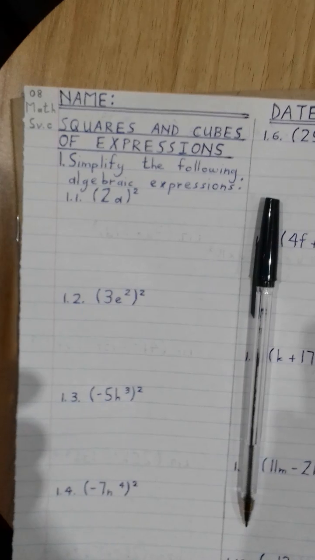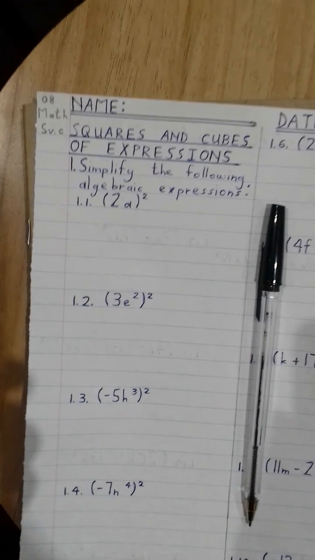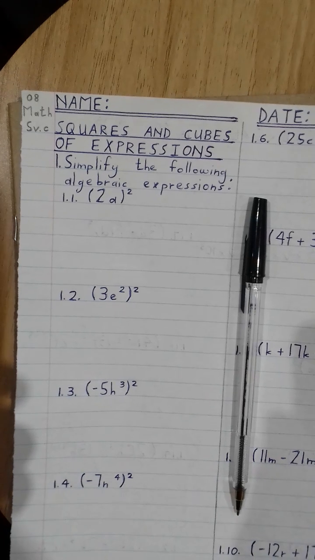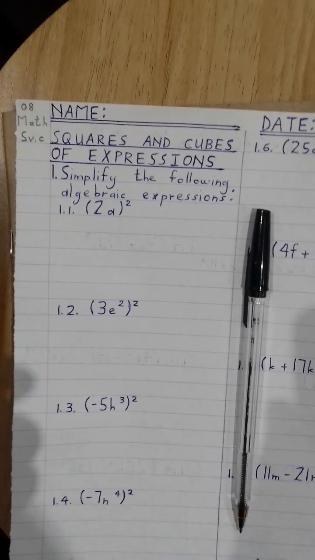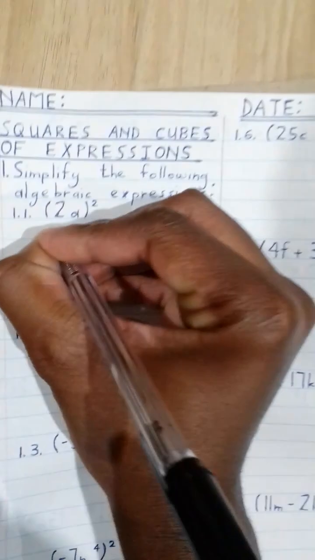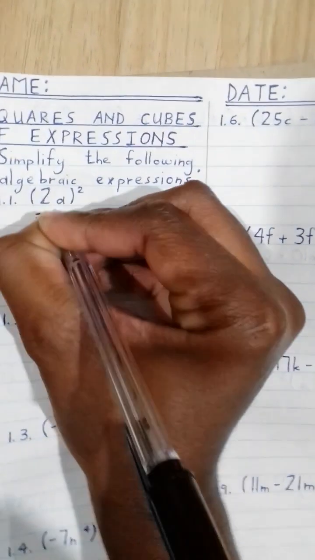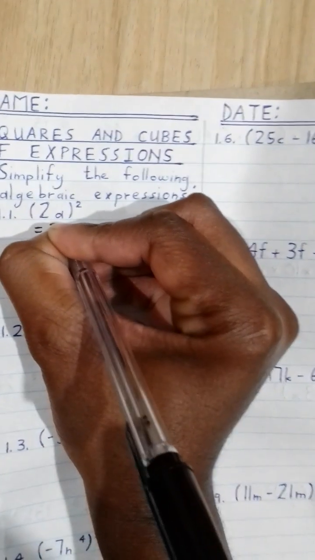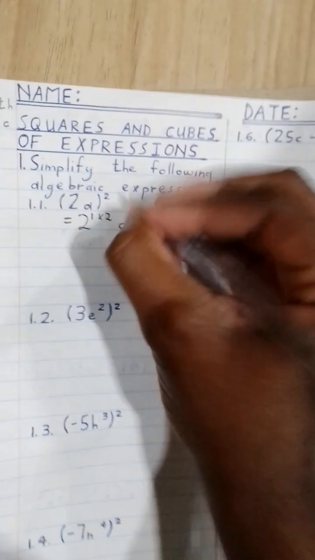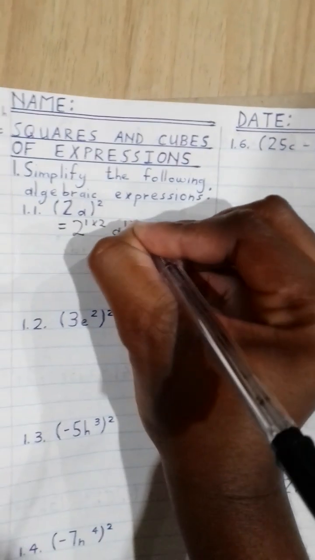So number 1 states, simplify the following algebraic expressions. 1.1, open bracket 2a close bracket squared. So this is going to be 2 to the power of 1, and a to the power of 1, times 2.